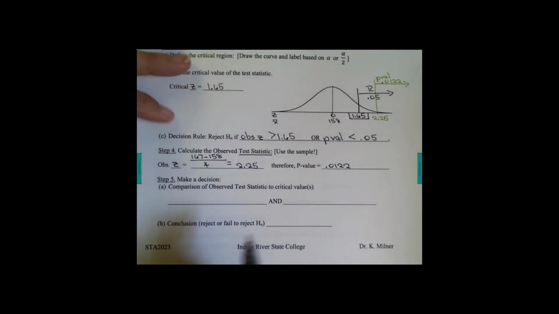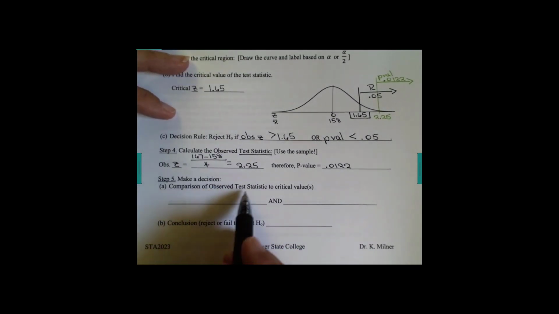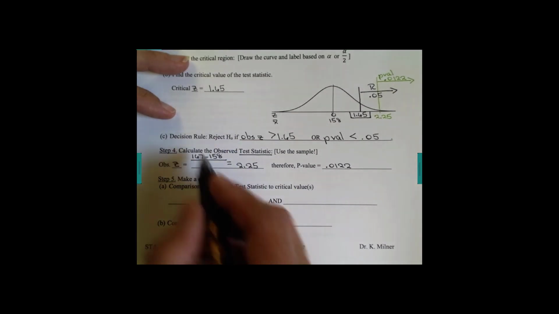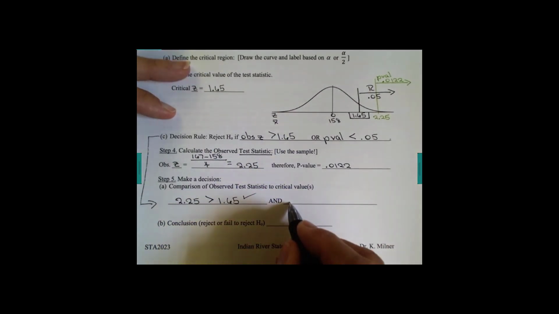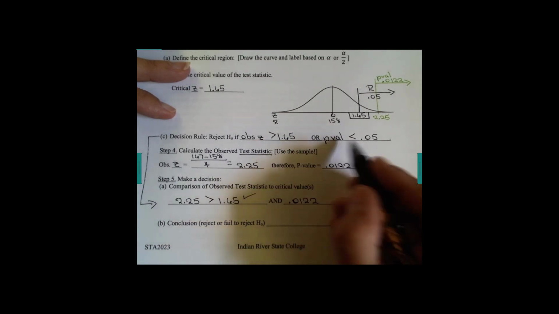So I'm going to write that down just so you'll have it for future, and you can use this when you're studying and when you're working your homework problems. What's the comparison with the test statistic? Well, these are rewritten here with the numbers in them. Observed z is 2.25, and that is greater than 1.65. I write it down and I say, yeah, it is. And the p-value, 0.0122, this is the second test I'm comparing, has to be less than 0.05. Is it? Yeah, it is. So what decision do we make? Well, this tells us we reject the null hypothesis.